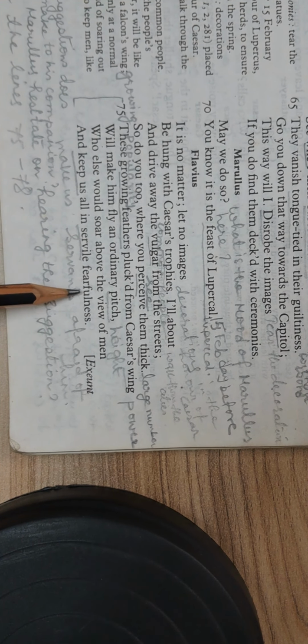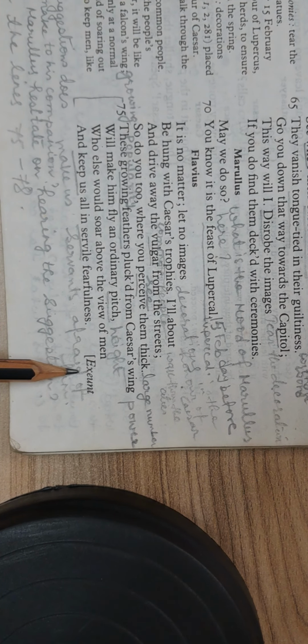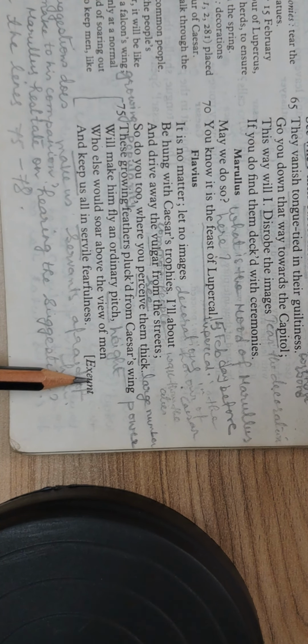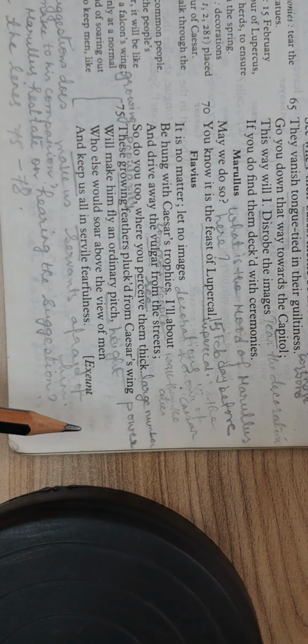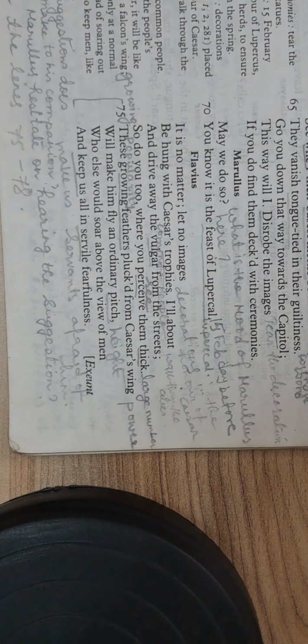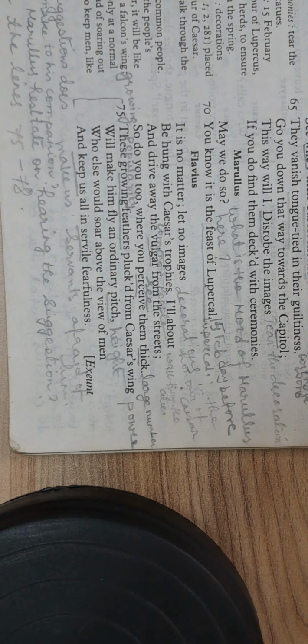And that's all. Here, exeunt, this word is used for the plural. When Murellus and Flavius exit, exeunt means they all leave the stage. So this explanation ends. This scene ends with the exeunt of Flavius and Murellus.